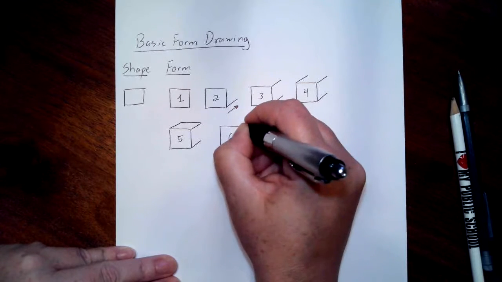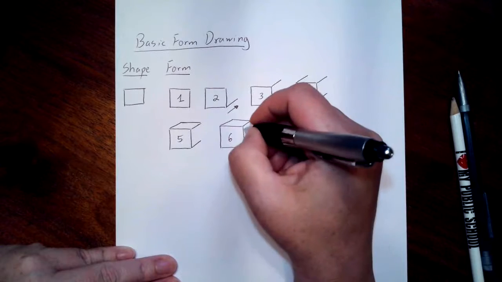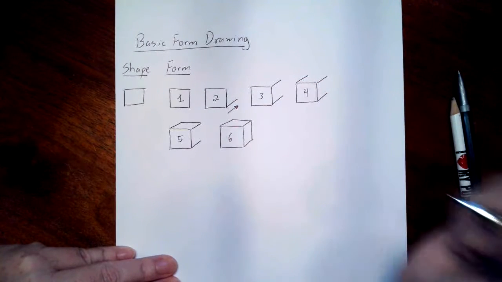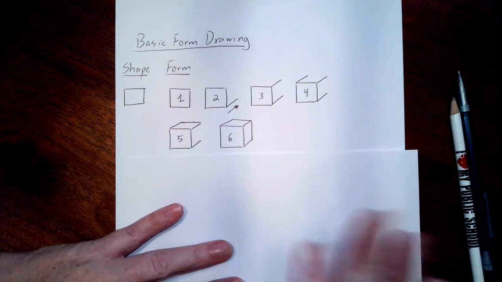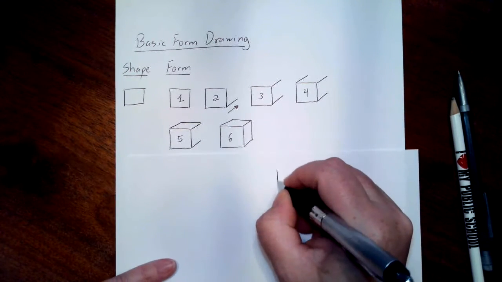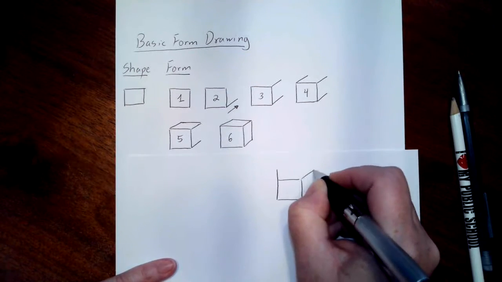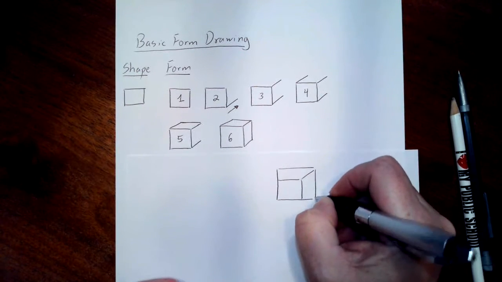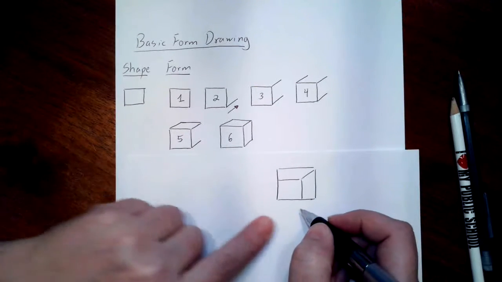Diagonal, diagonal, diagonal, horizontal. This is vertical. Okay, so let me show you something, because this happens a lot. Take a look at your cube. If yours looks like this, take a good look.